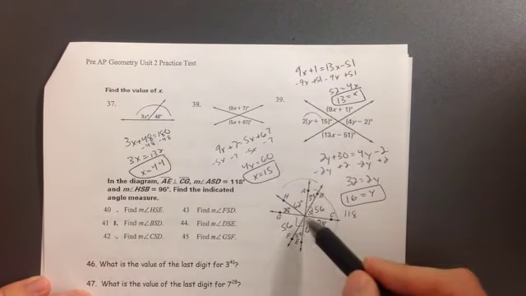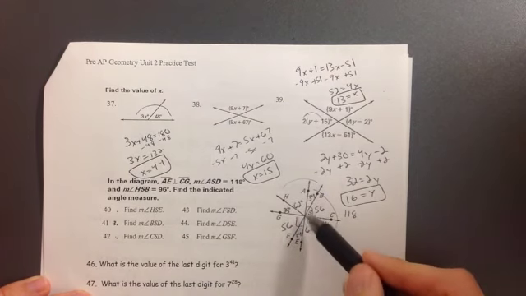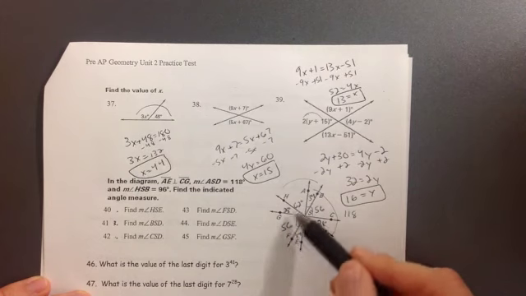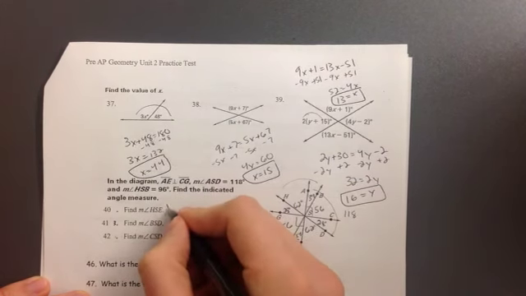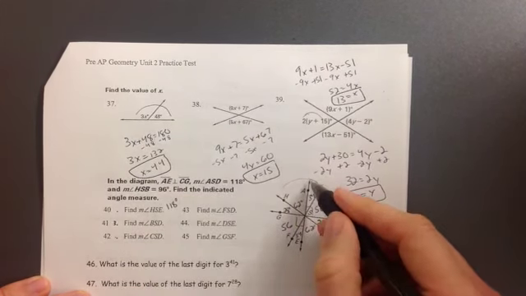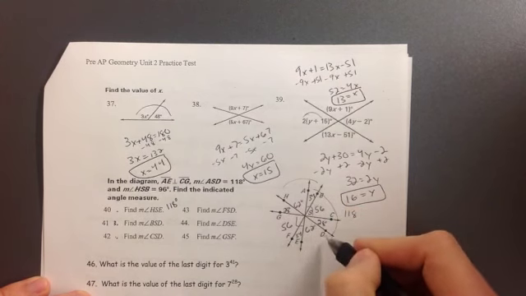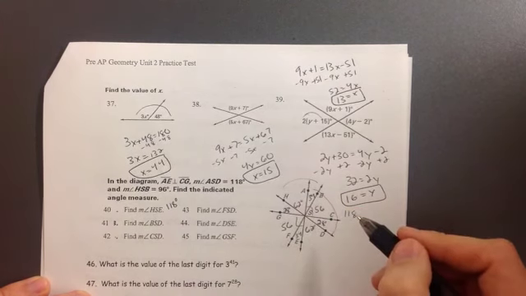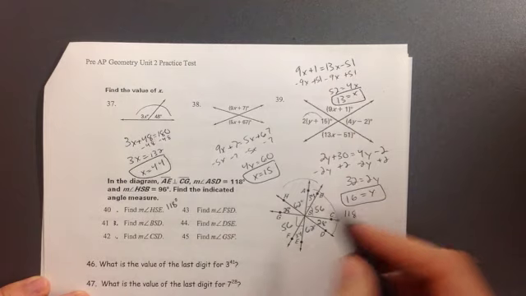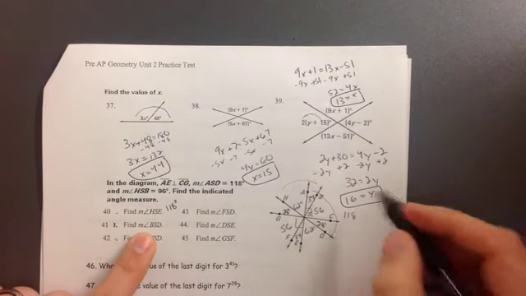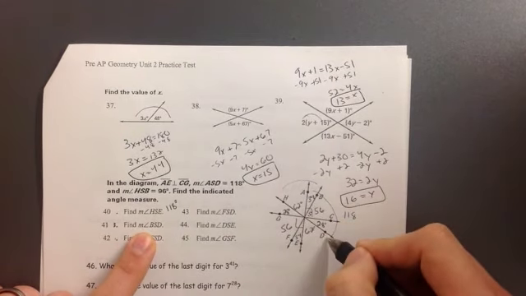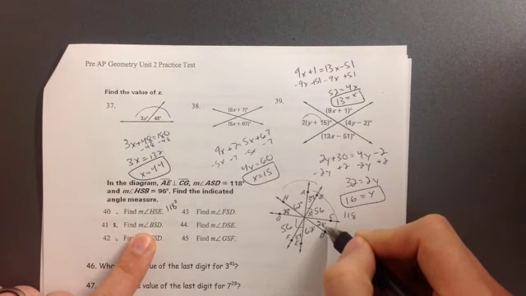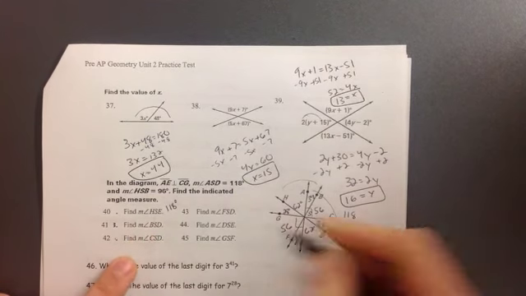So when they ask me for HSE, which is this one right here, I've already got all my pieces lined up. It's going to be 118. It's also a vertical angle to my ASD. So that's super handy. BSD. Oh wait, yeah, BSD is the next one. So BSD 56 plus 28 is going to be 84.